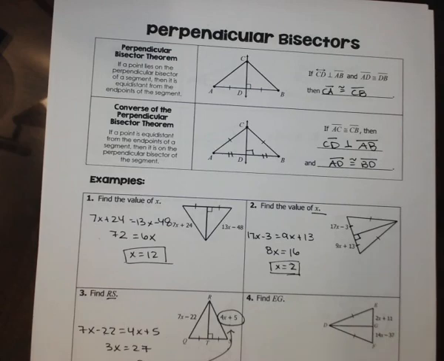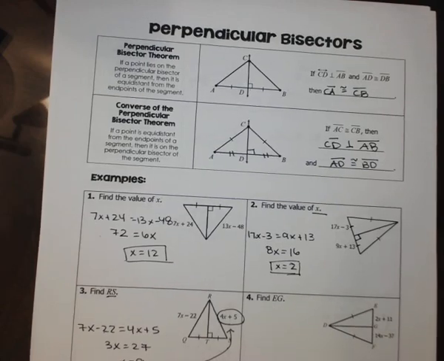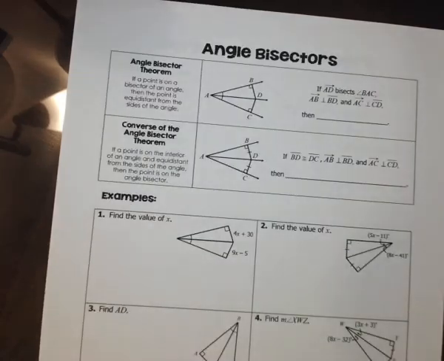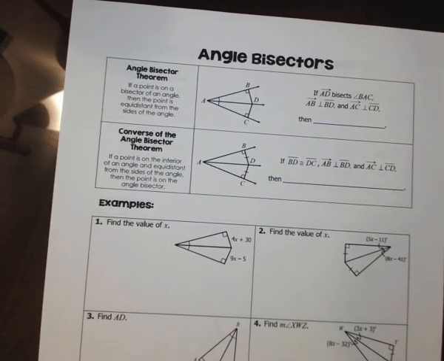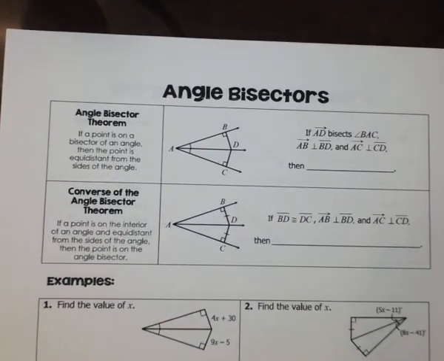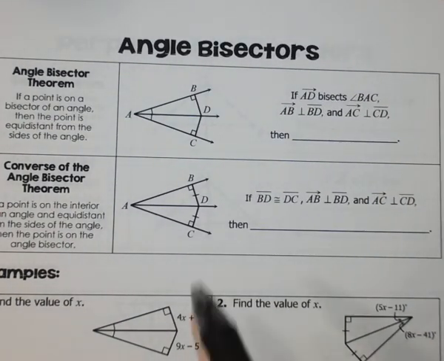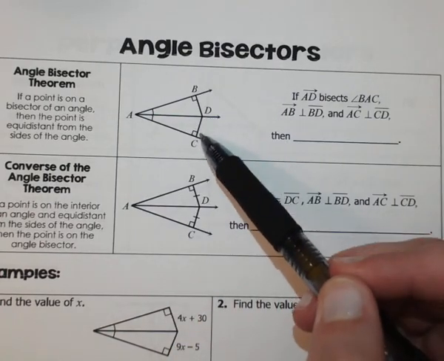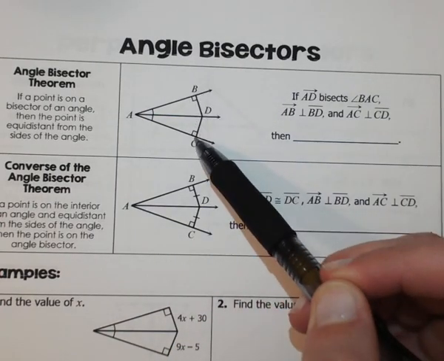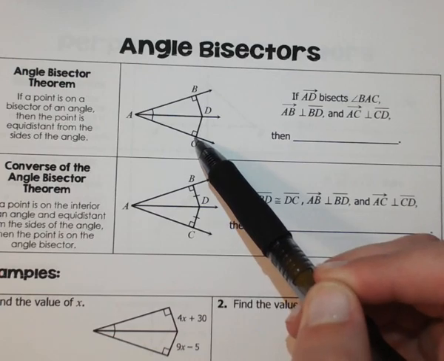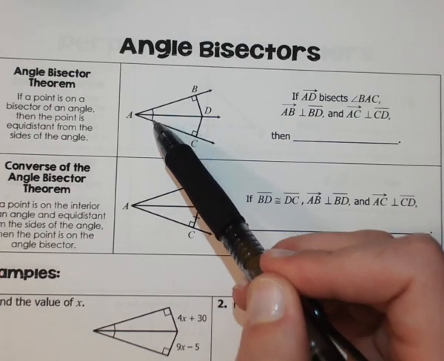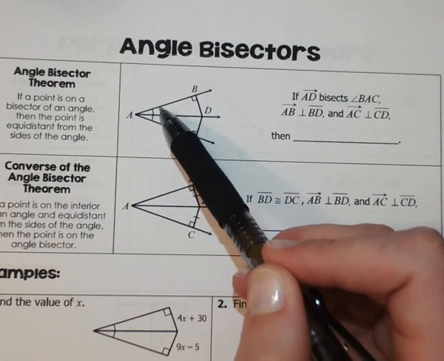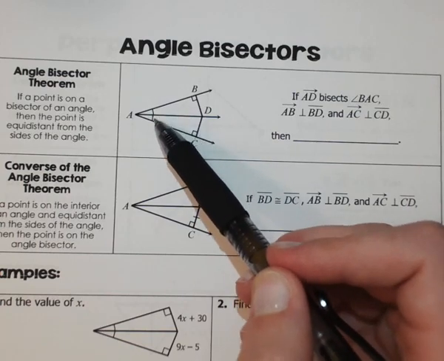So our next topic is angle bisectors. Very similar, except instead of splitting a segment in half, you're splitting an angle in half. So our theorem states, let me zoom in a little bit so you can see, if AD bisects the angle A, or BAC, then AB is perpendicular to BD and AC is perpendicular to CD. That's where these 90-degree angles are formed. And it has to tell you that AD is a bisector, or it has to have these little lines here that indicate it's bisected. Remember, bisected means it's split in half.